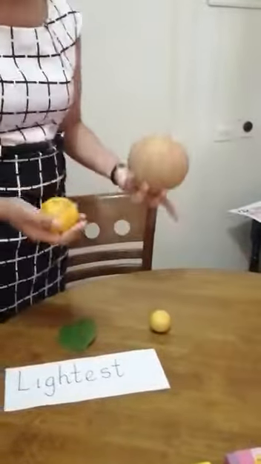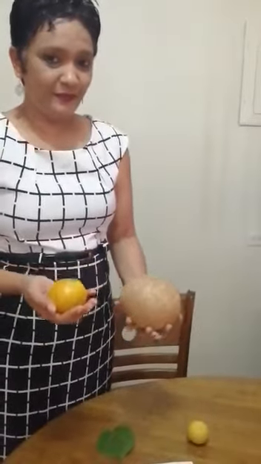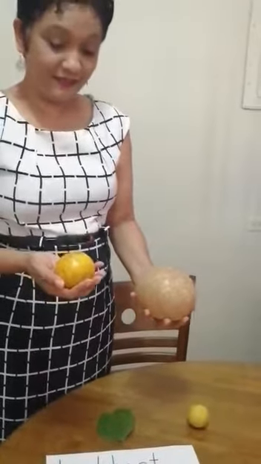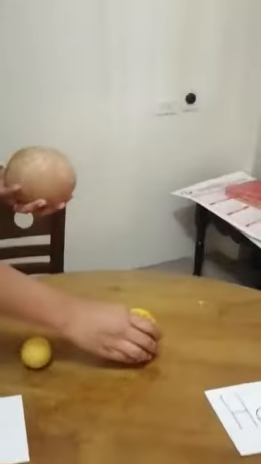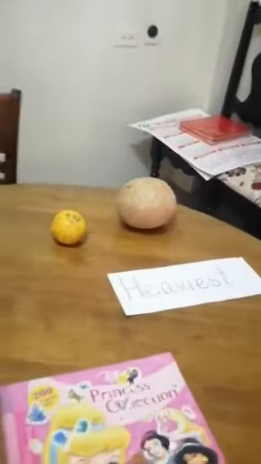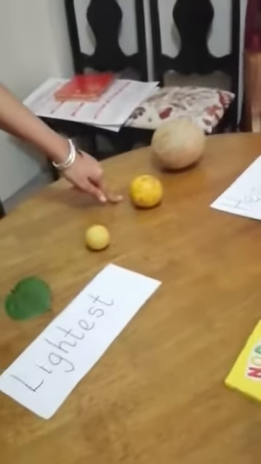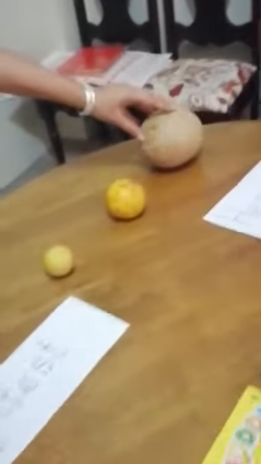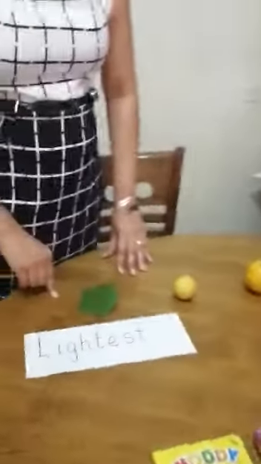Now we have two more. Two more. We heft them. Which do you think is the lightest? Good. The orange. So the heaviest item would be the Mama Seafood. So I'm going to put it here. So we have lightest to heaviest. We have the leaf, then the lime, then the orange, and the heaviest item will be the Mama Seafood. Okay? So that was ordering from lightest to heaviest.